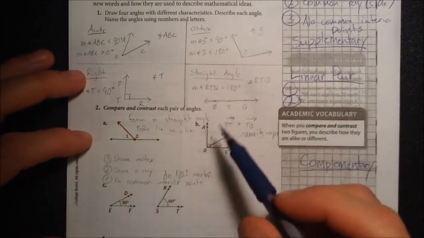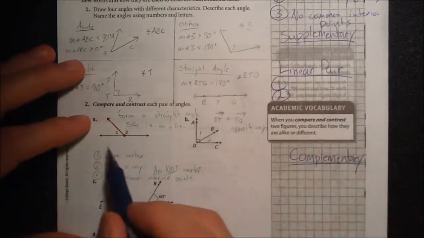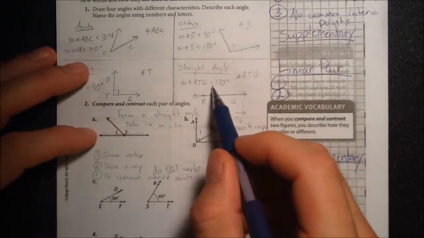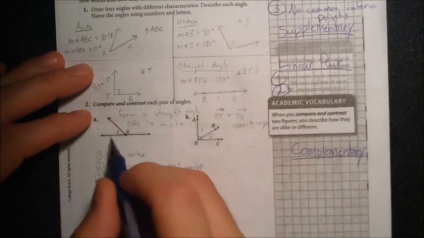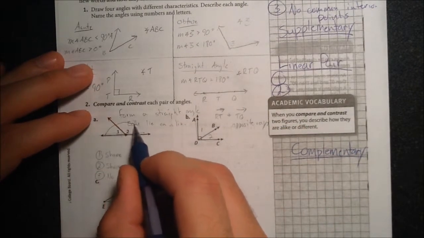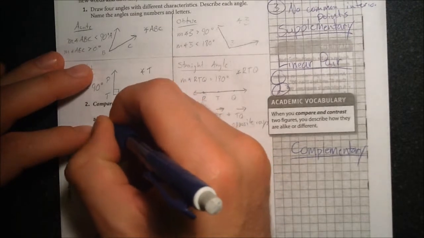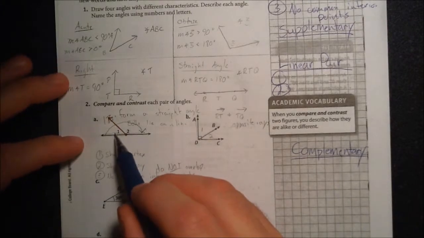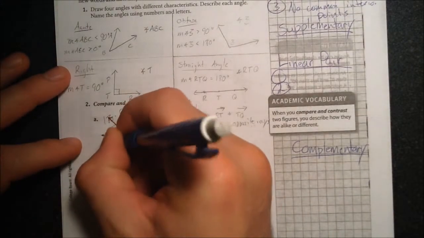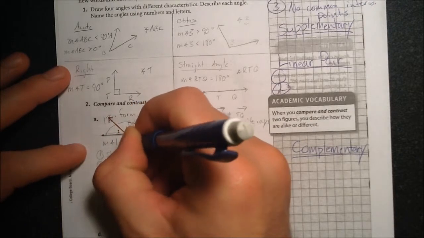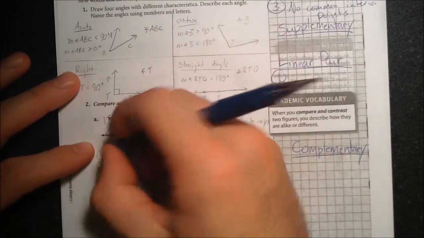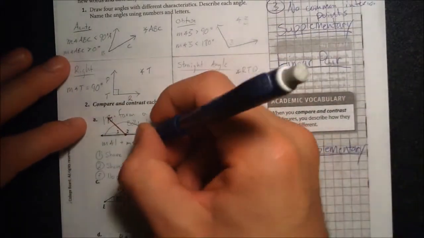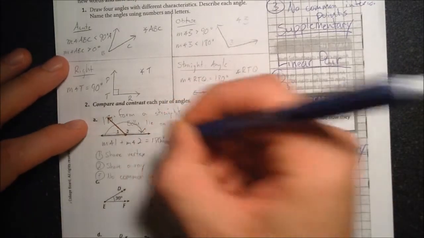And if that's the case, well, we just talked about straight angles over here because this is a straight angle. Straight angles, their measurements always are 180 degrees. So we know that from here all the way and back must be 180 degrees. Well, then that means that the measurement of angle 1 plus the measurement of angle 2 must equal 180 degrees.